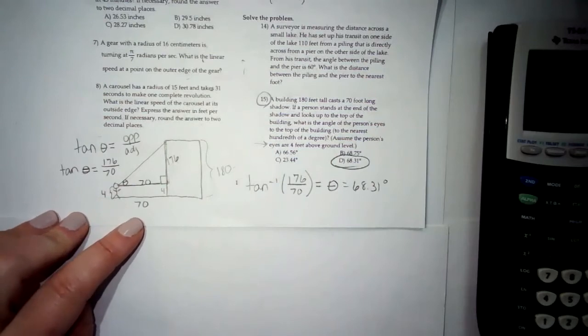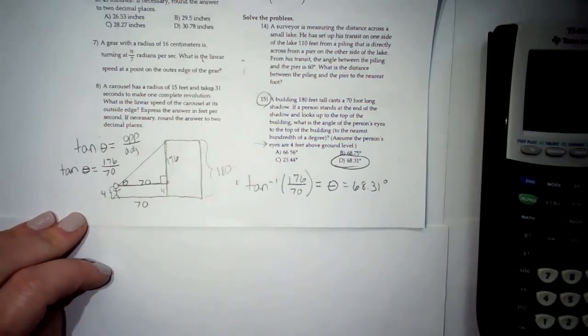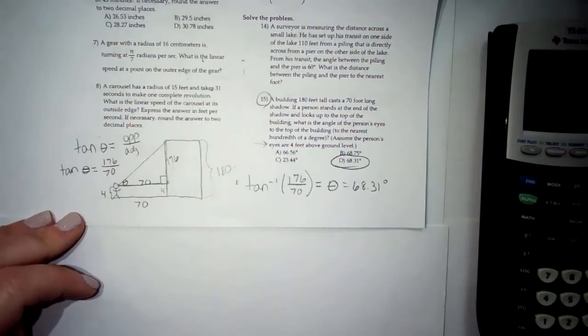It'll depend on your answer choices and the problem, but no, I don't think so. I think you have to switch back on some. Okay, so is everybody okay on that one?